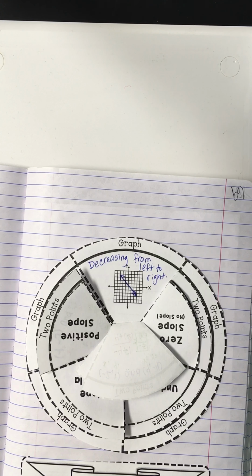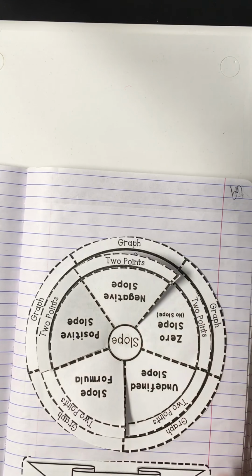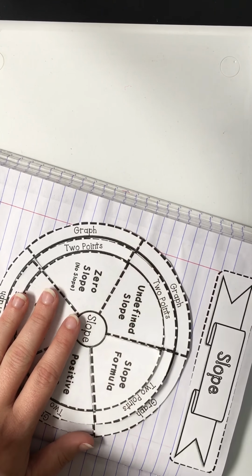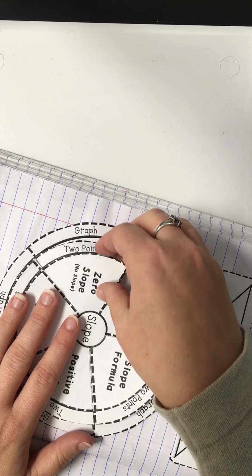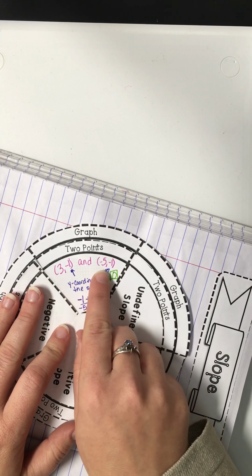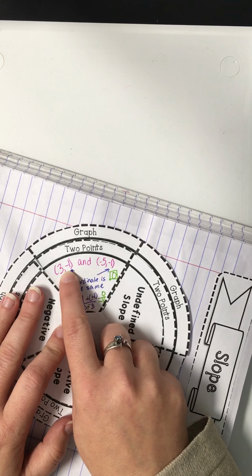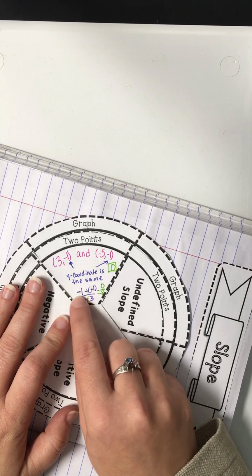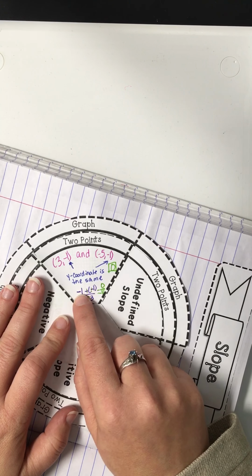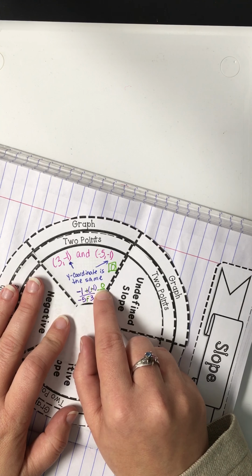Okay, so now we're going to talk about a zero slope. Zero slope is when there isn't a slope. So think of a hill when it's flat, there's no slope to it. That's a zero slope. So if we had 3, -1 and -5, -1, my y coordinates are the same. So when I subtract them, -1 minus -1, it's going to give me -1 plus 1, which is 0.